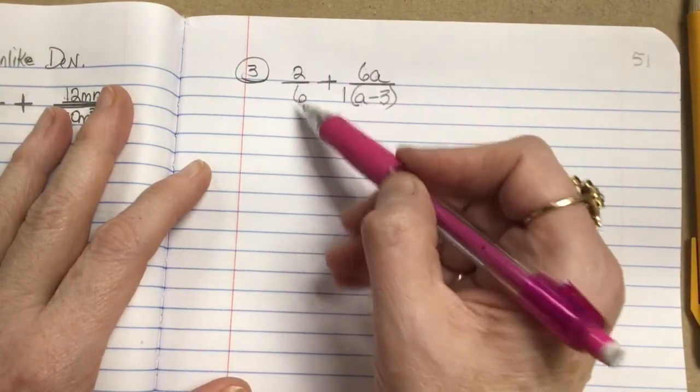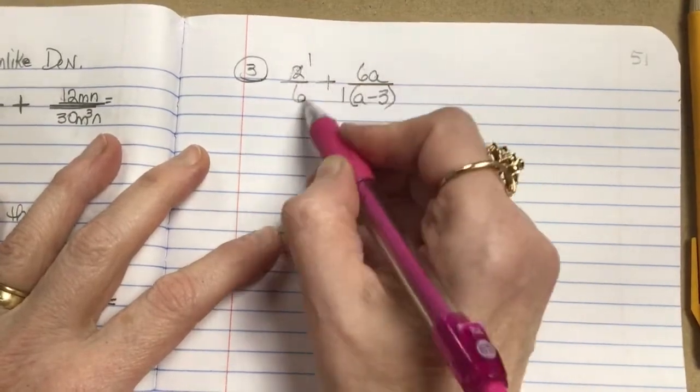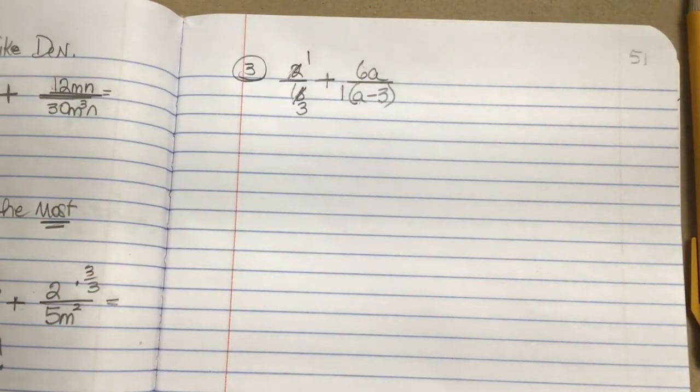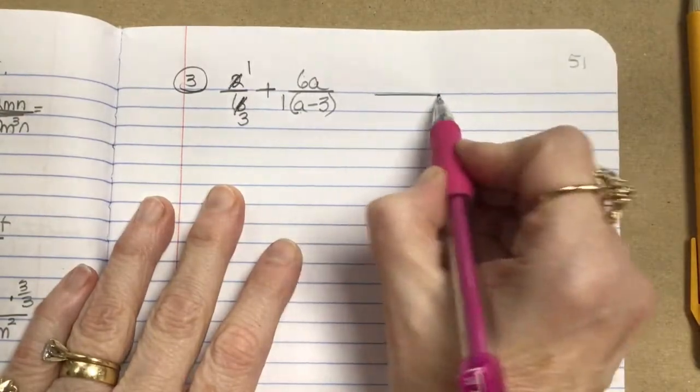But will this one reduce? Anything you reduce is going to make it a little bit easier. So let's go ahead and reduce this to 1/3. You don't have to. I work them both ways. You're going to reduce it now or reduce it later. So it just made it a little bit easier. So let's do common denominator.